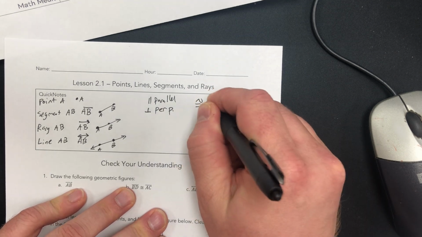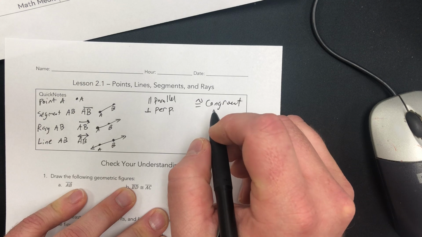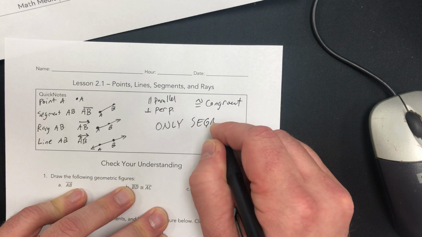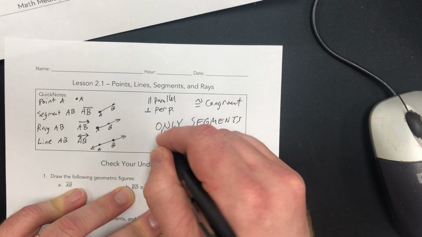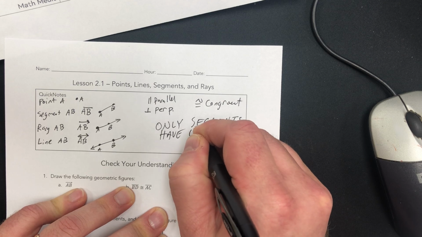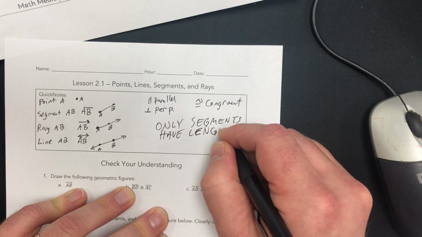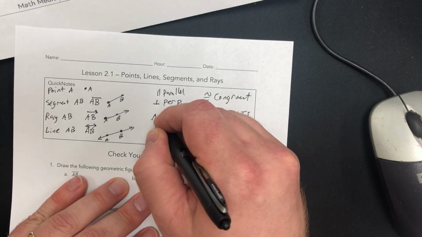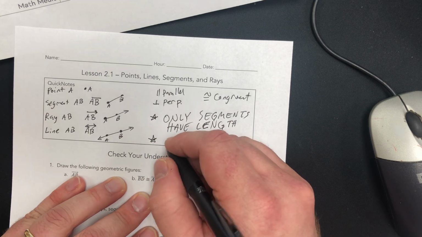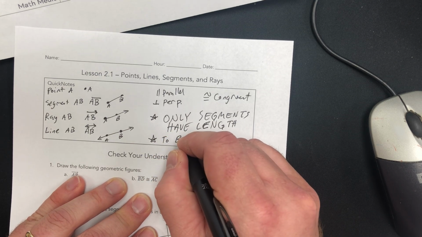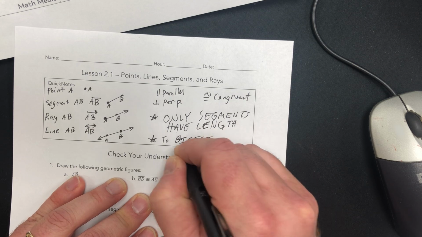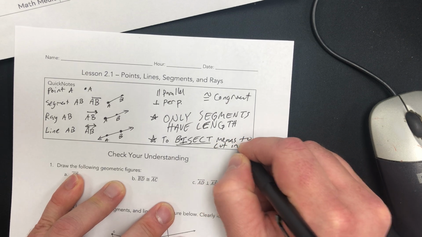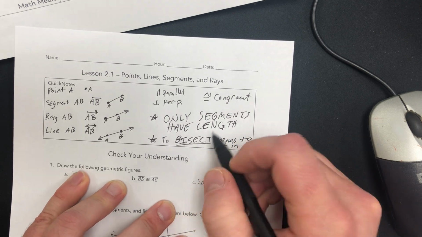Cake is congruent. Only segments have length. If I'm writing in all caps, I should keep writing in all caps. So here's one extra note. Here's our second extra note. To bisect means to cut in half. Bisect two sections.